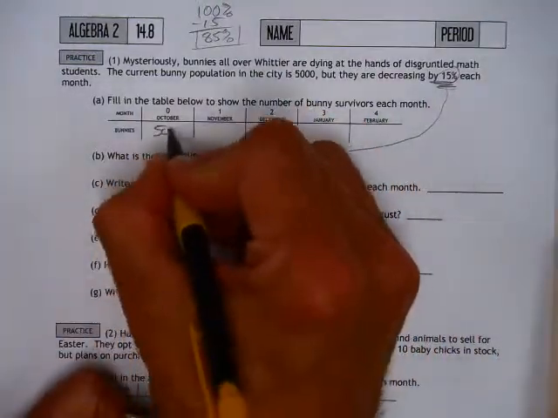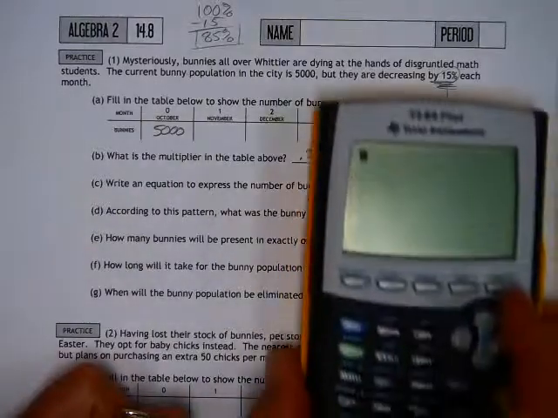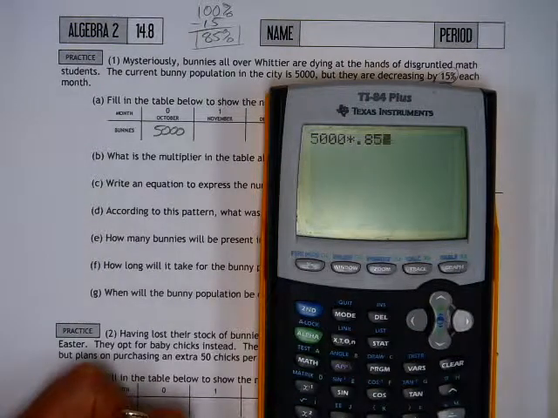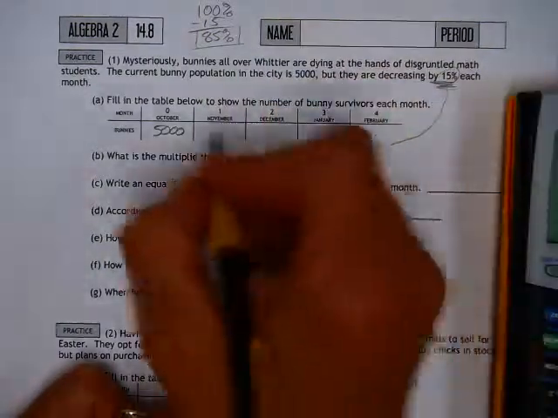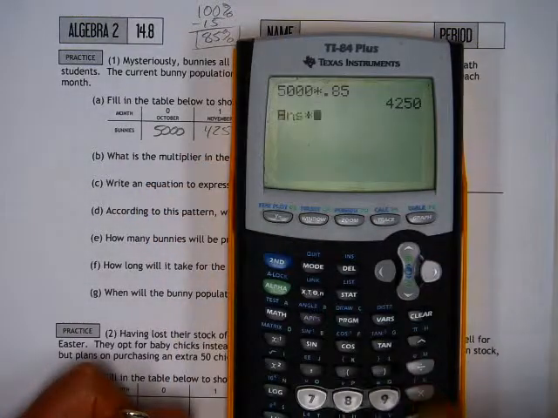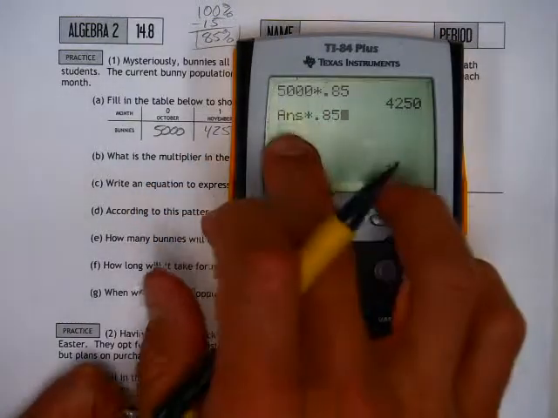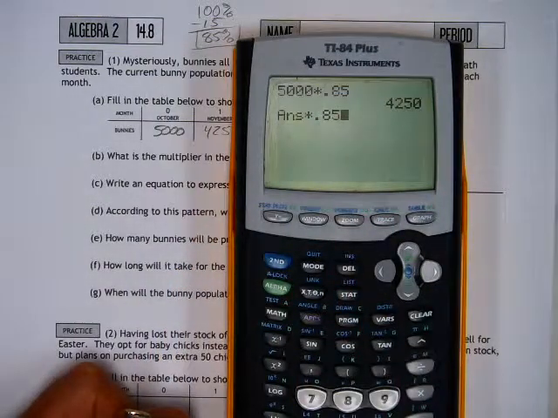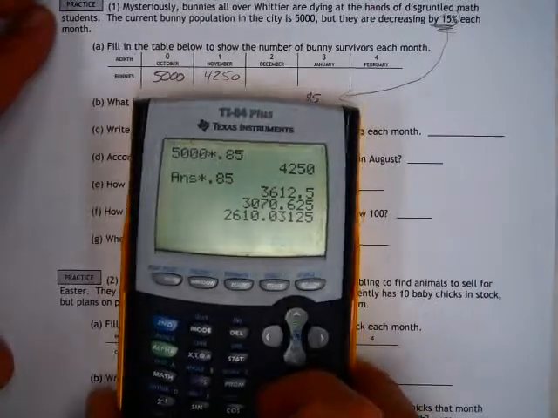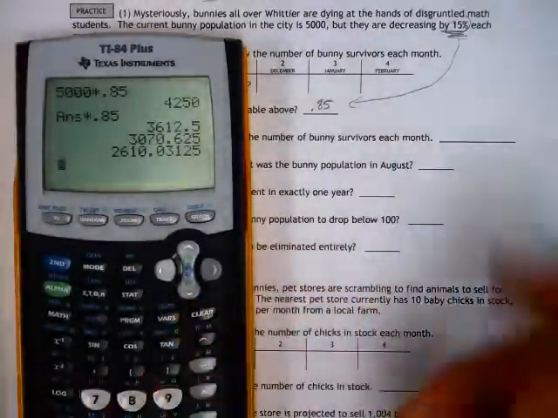So our 5,000 is here, and I'm going to go ahead and show you here on these calculators. Times 0.85, enter. So that's 4,250. Now if I say times 0.85 again and again, it automatically brings up the previous answer. Enter, enter, enter. And it'll take that and give us those three numbers. Now, can I see that? Yes, there we go.